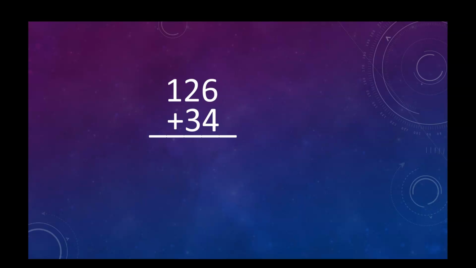Now I've got this lined up vertically. This is another way we could solve. So we're going to add the 1s first. So 6 plus 4 is 10. So we're going to put the 0 there and we're going to carry over the 1 to the 10's place. Now let's add 2 plus 3 and plus 1 more is 6. And then all we need to do for that hundreds is bring it on down and we have 160.